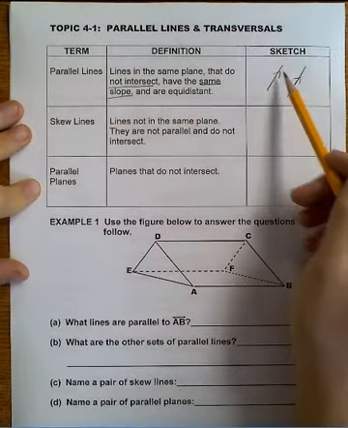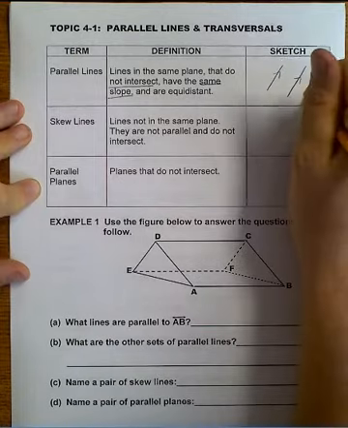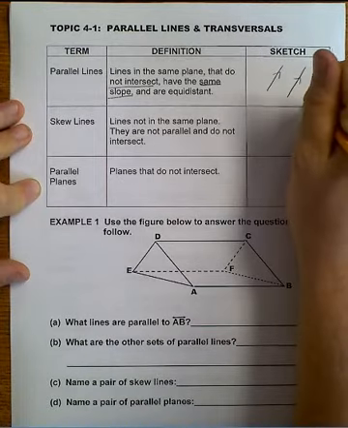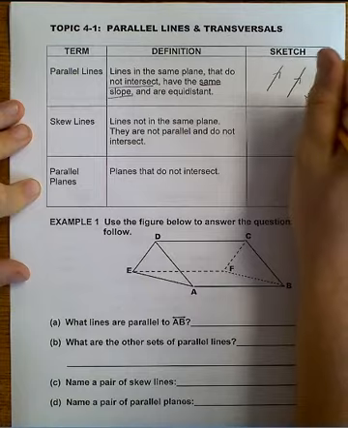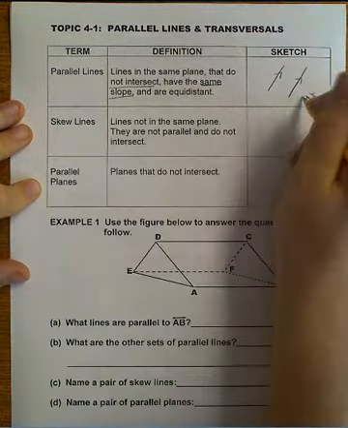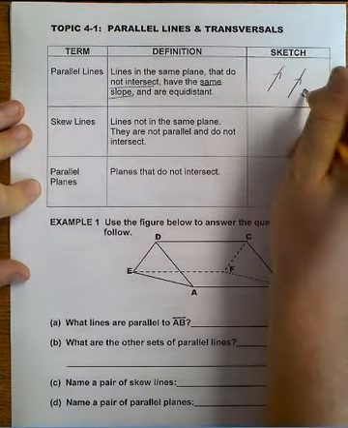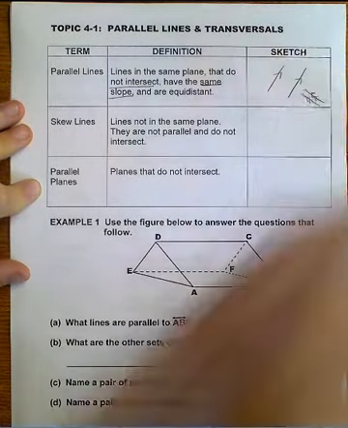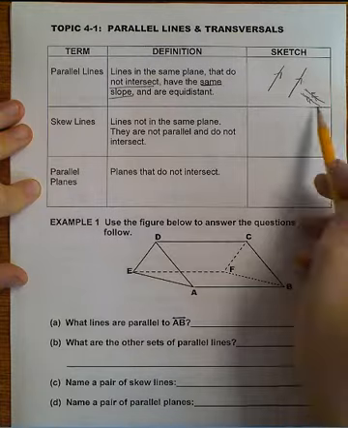Single arrows means that set of lines is parallel. And if I do another pair of parallel lines, I can mark them with double arrows and say that these two are parallel.